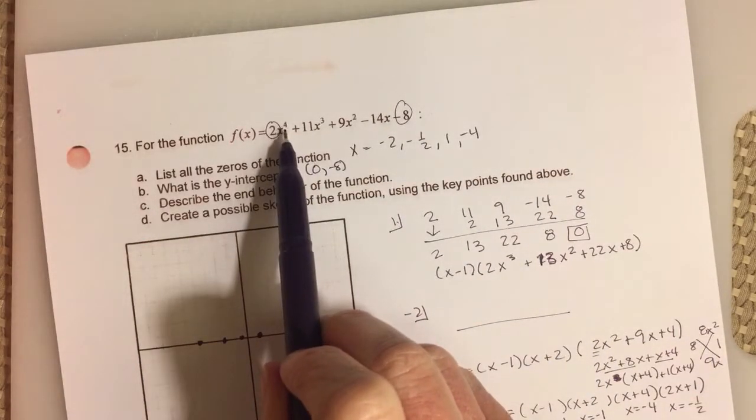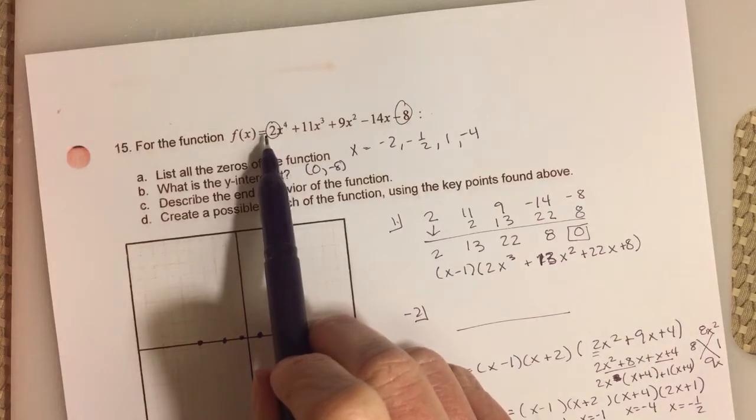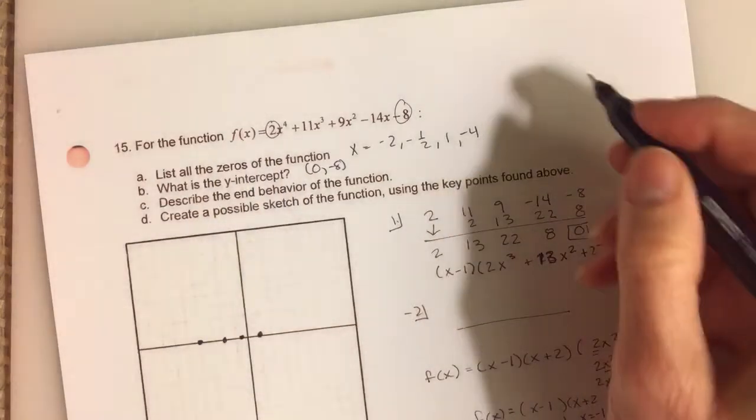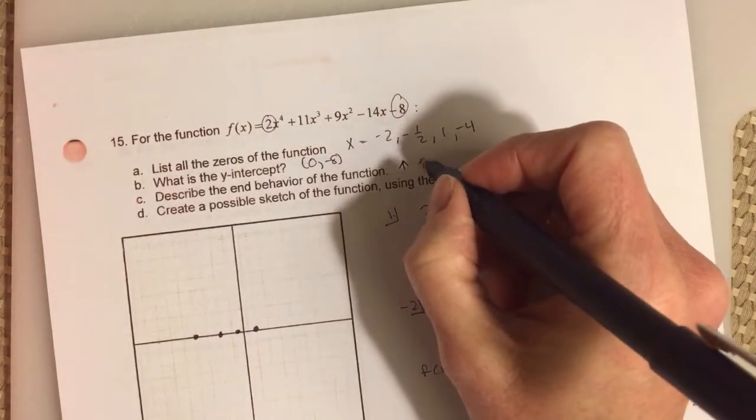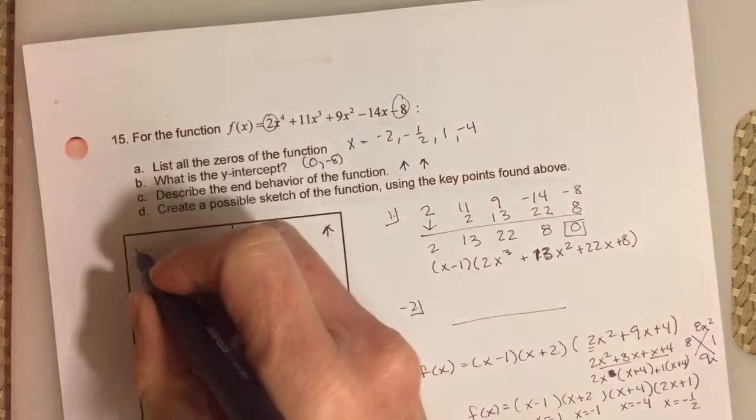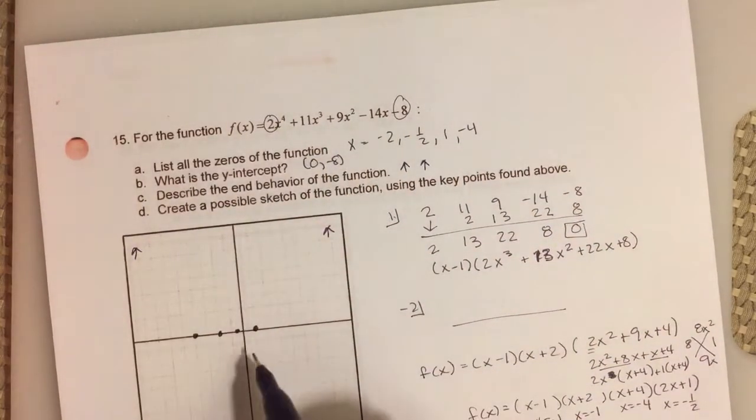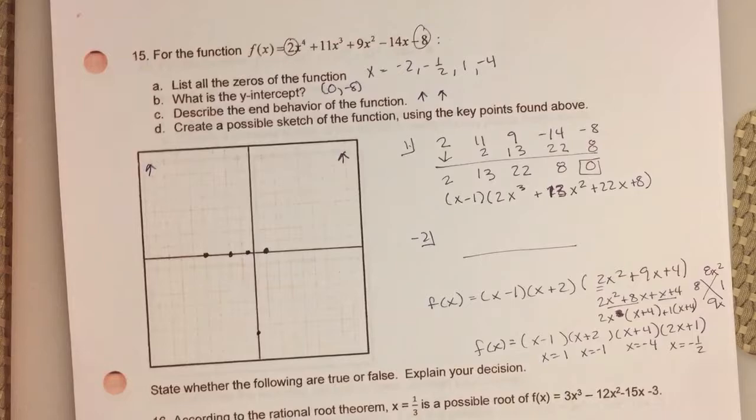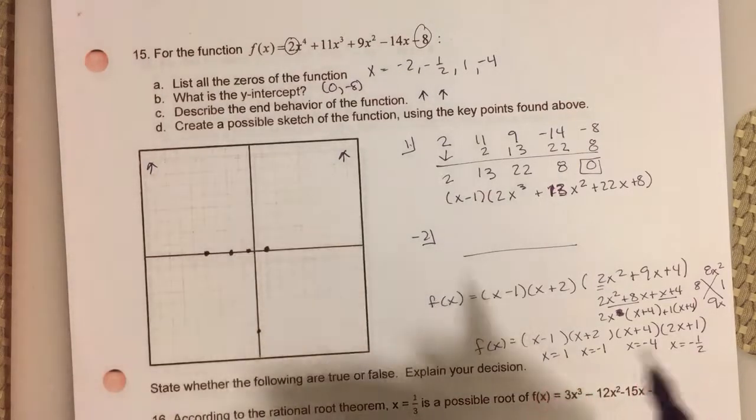This is a 4th degree polynomial and my coefficient is positive. So I know my end behavior would be up on both sides. So I know I go through (0, -8), 1, 2, 3, 4, 5, 6, 7, 8. It's really hard for me to see because there's no lines on this copy of a copy. So now I'm ready to sketch this.